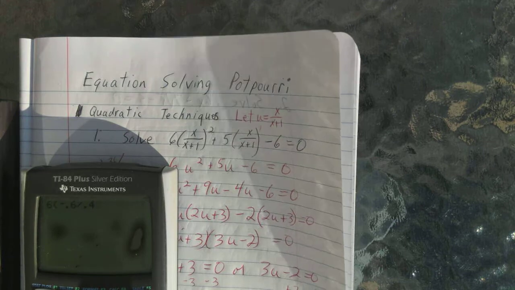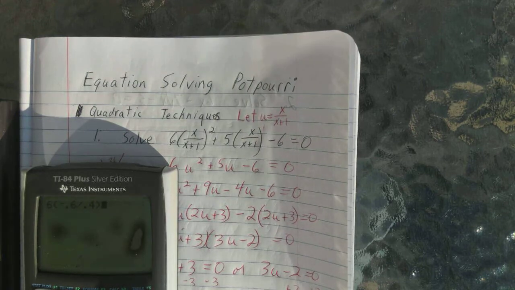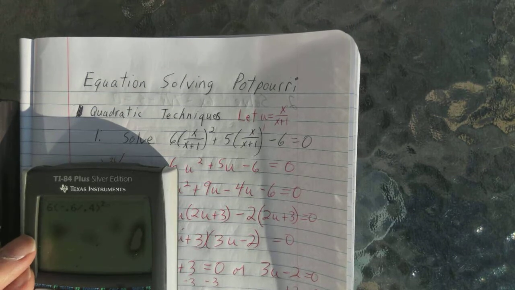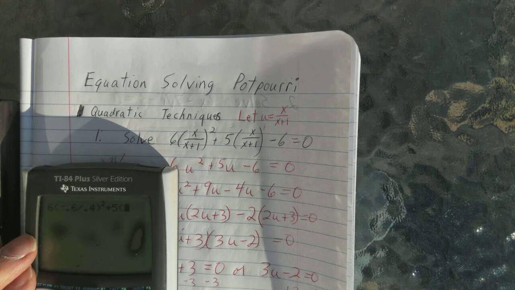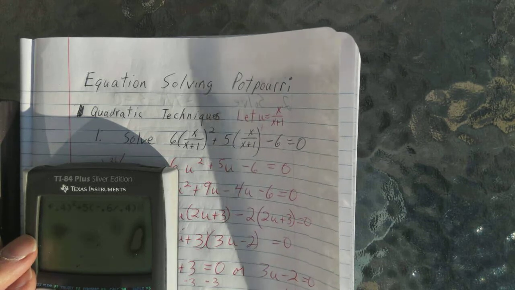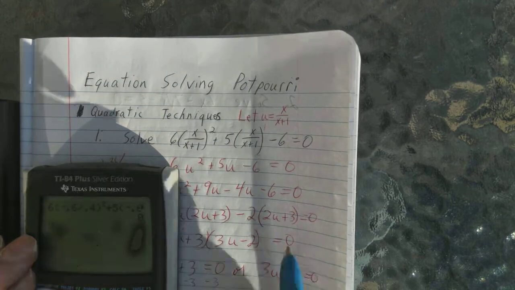Negative 0.6 plus 1 is 0.4, and I'm going to square that, plus 5, and then again, negative 0.6 divided by 0.4, and then I'm going to subtract 6 and hope for 0, and that's what I got.